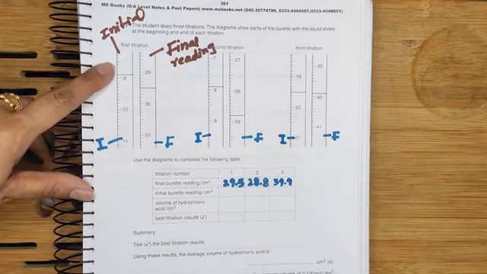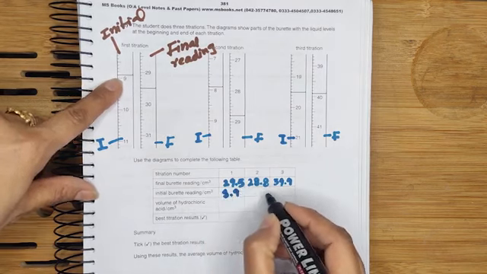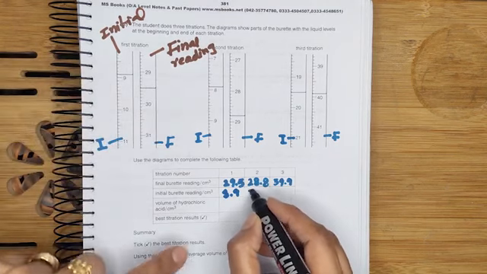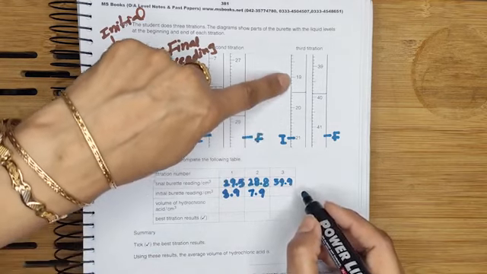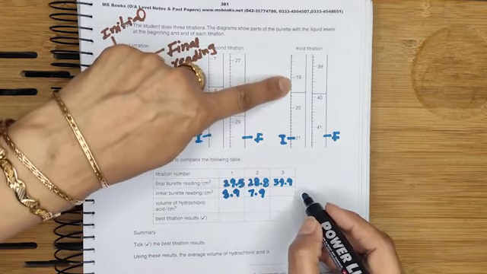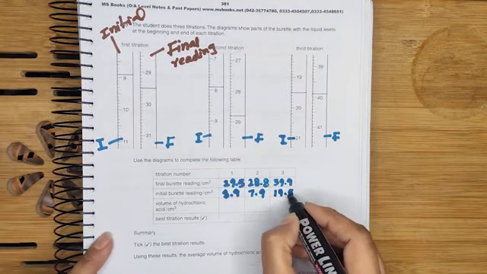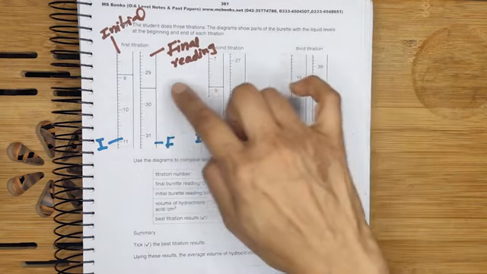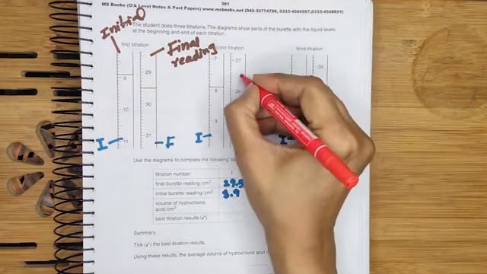What is the initial reading? 8.9. The second initial reading is 7.9. The third reading, you can check, 19.1, 2, 3, 4 and 5, 19.5. So these are the results of the final burette reading. These are actually the readings of the burette apparatus. So this is the burette reading. If we talk about this, this is the burette.